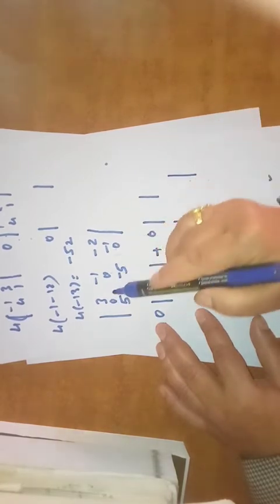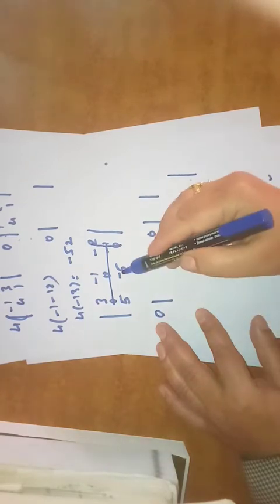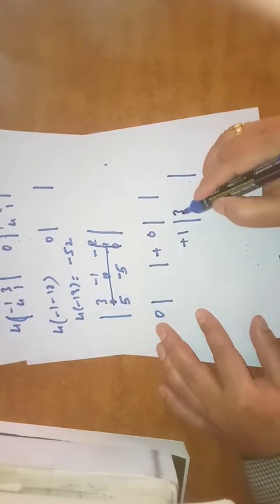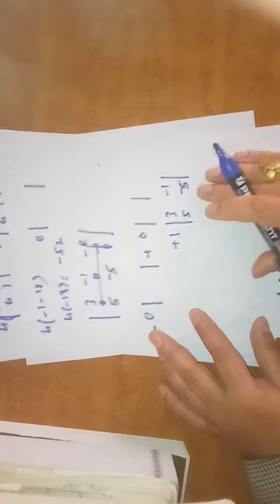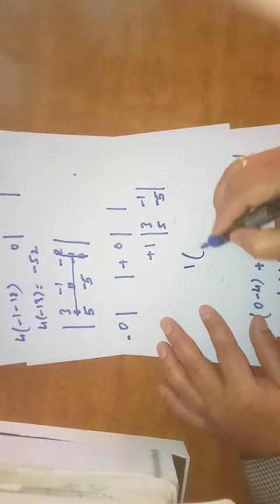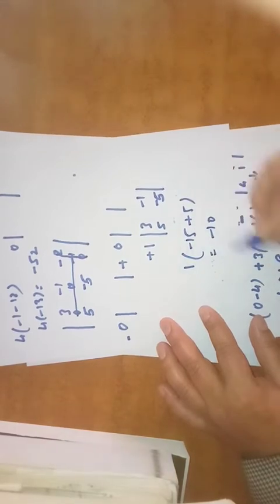The minor of 1: the second row and the column are eliminated, leaving minus 5 and 3, 5 and minus 1. This comes to 1 times minus 15 plus 5, that is minus 10.